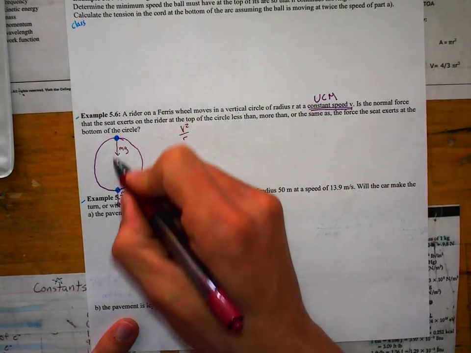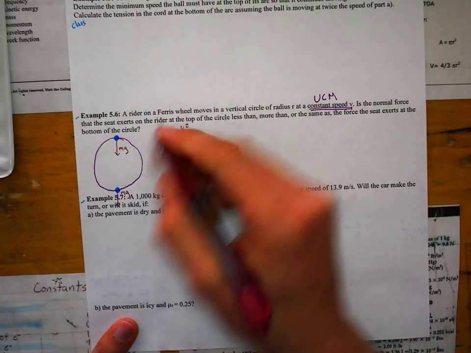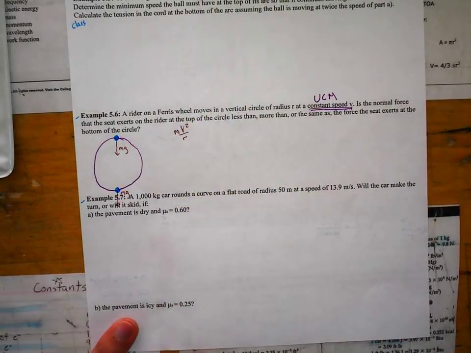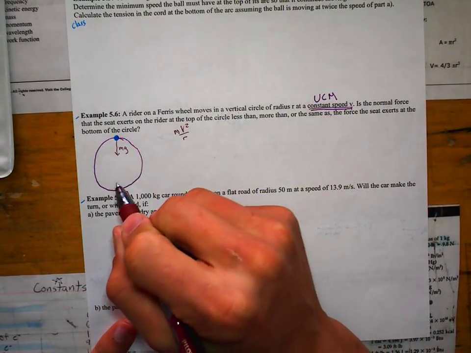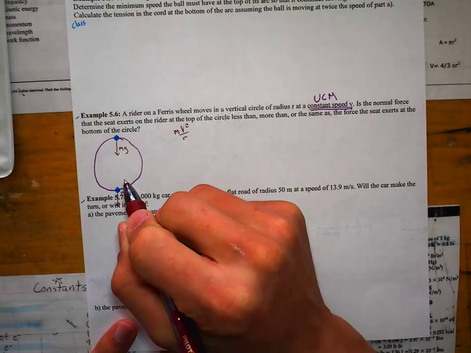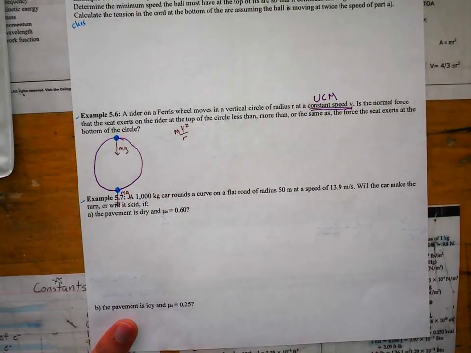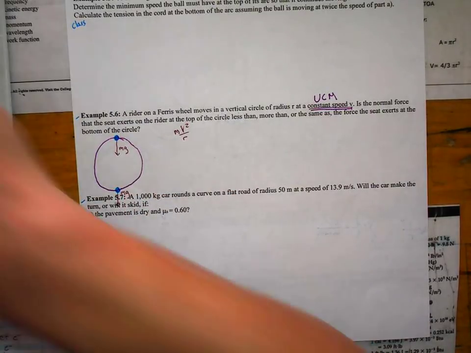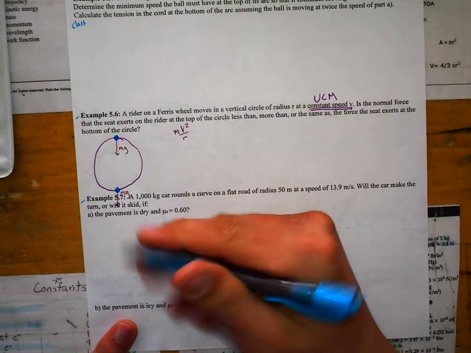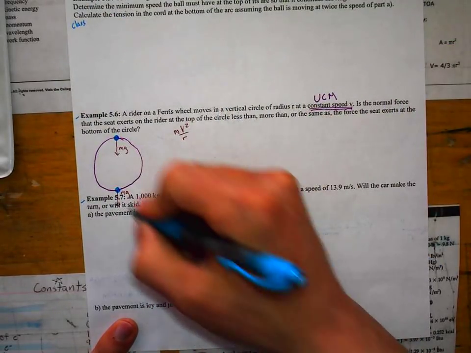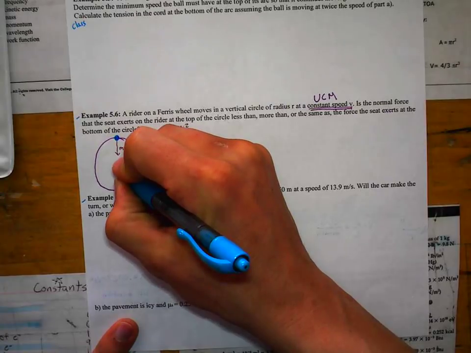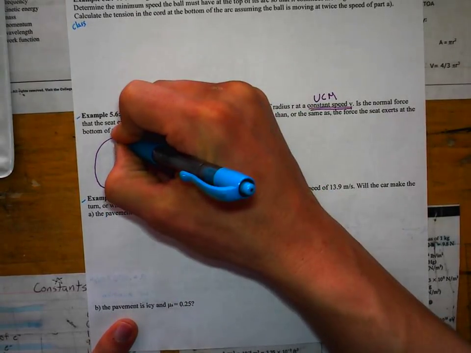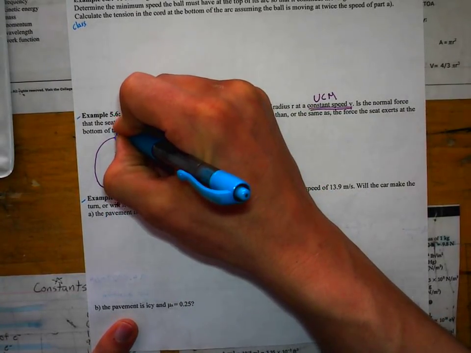In other words, the inward net force, mv squared over r, is staying the same the whole time. Okay? Now, to keep it the same the whole time, normal force is going to have to change. So, what we've got happening here is at the bottom of the ride, normal force is going to be bigger. At the top of the ride, normal force is going to decrease.